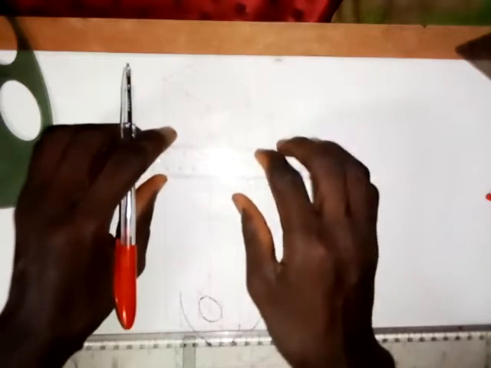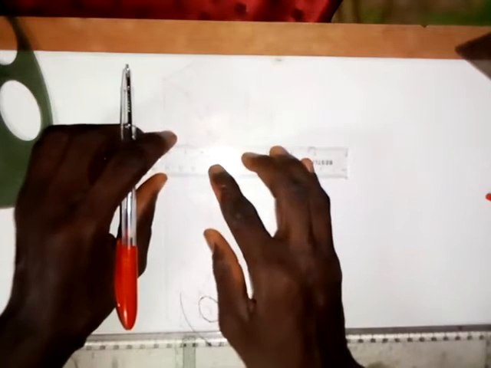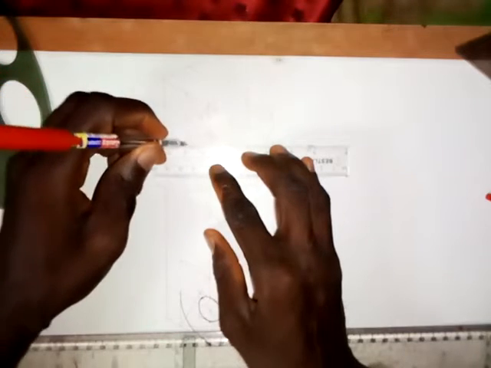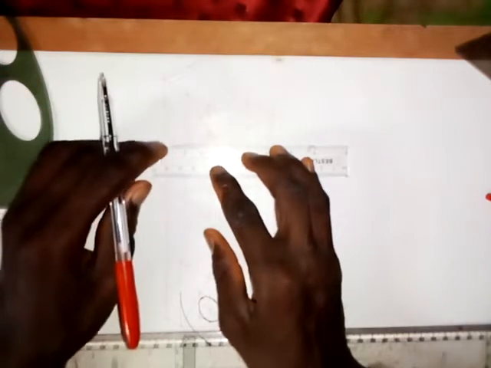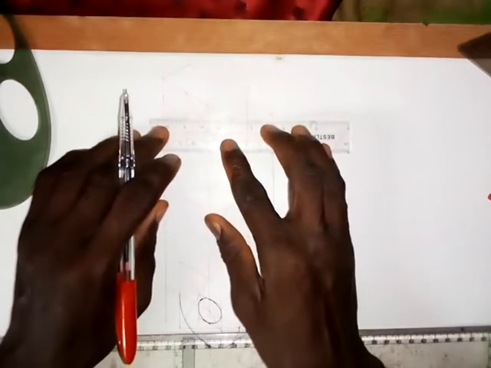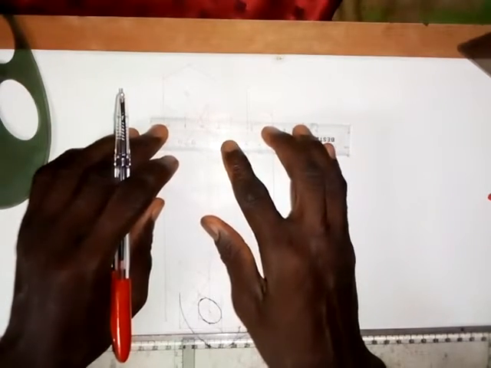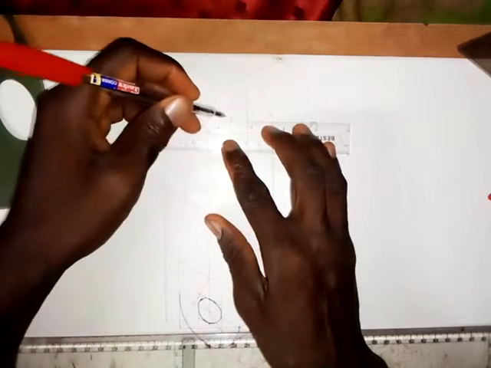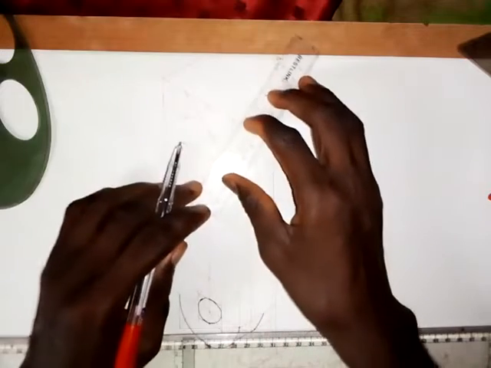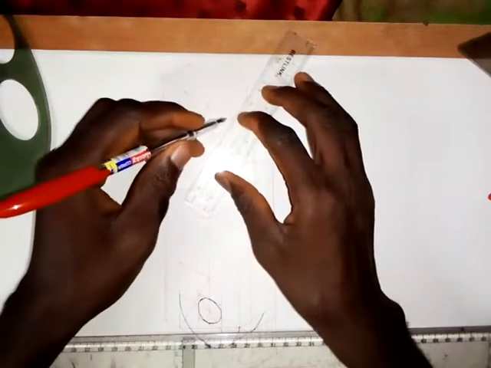Now, for you to know how to draw an isometric circle, I'm repeating it, please go and watch my video on how to draw an isometric circle. I did that in detail, so just go and watch it so that you know how to produce an isometric circle and isometric curve. So please go and watch that. Okay.